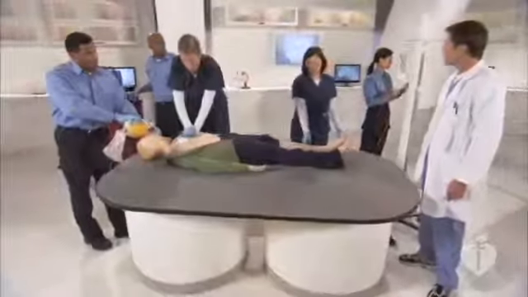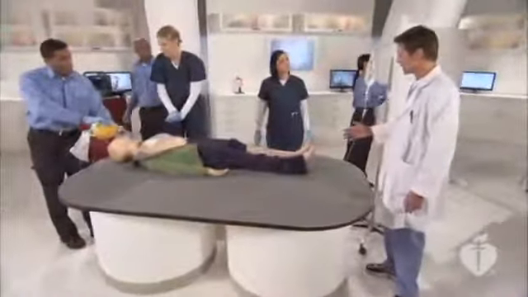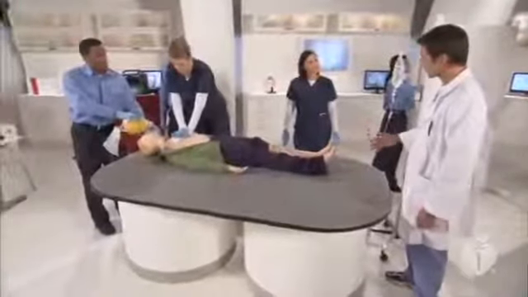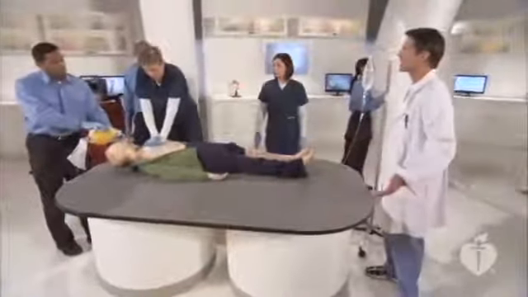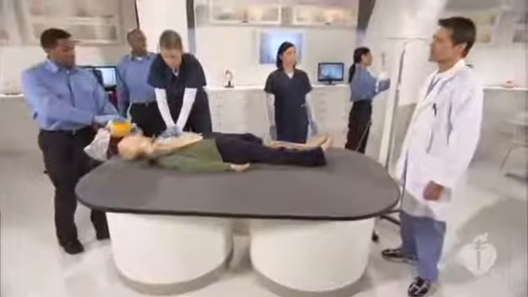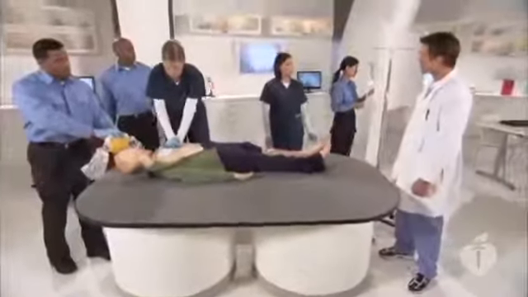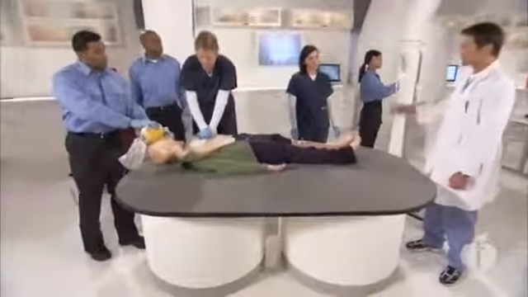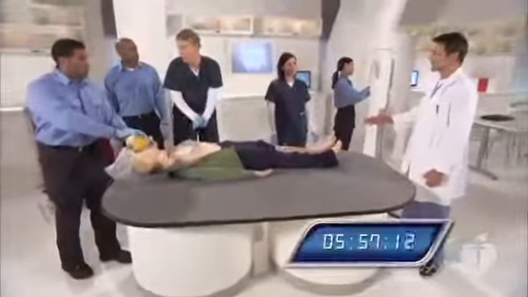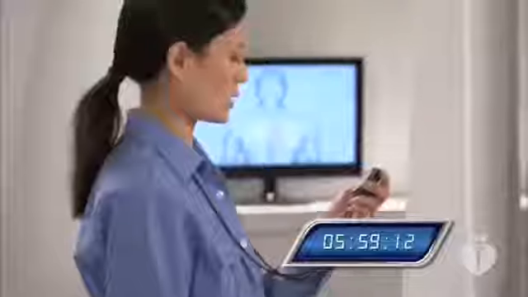Let's review any reversible causes by considering the H's and T's. What about hypovolemia? That's a good thought. We have IO access established, but no obvious signs of internal or external bleeding. Anybody else have any other suggestions? Have we considered hypoxia? Is the airway still patent? Still getting good chest rise. She came in with epigastric discomfort and symptomatic bradycardia. Have we considered coronary thrombosis? That's a great point. Everything seems to suggest a STEMI. 2 minutes. Okay, let's analyze, switch roles.